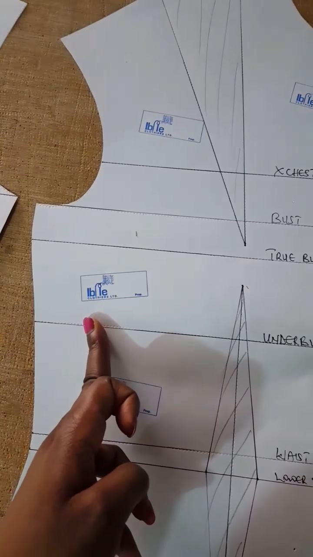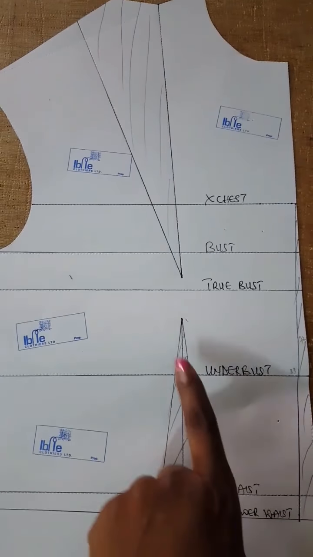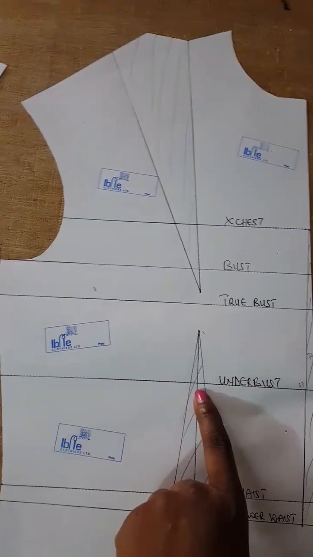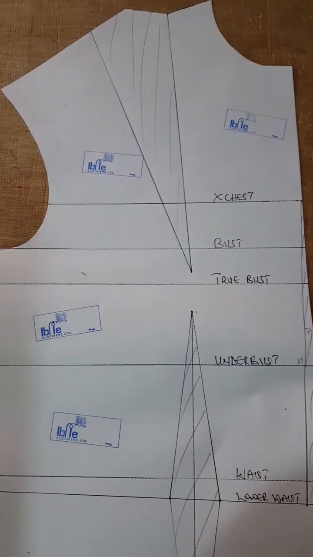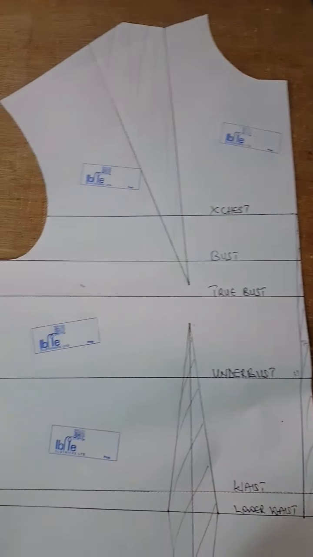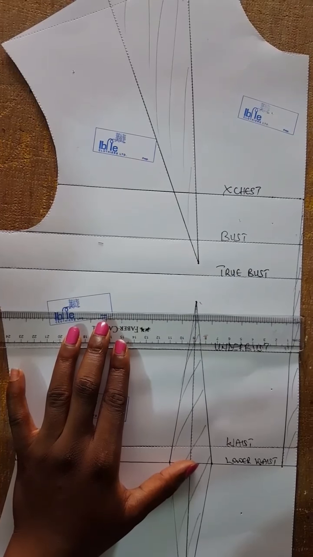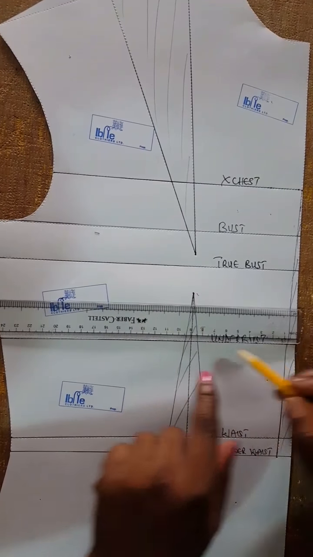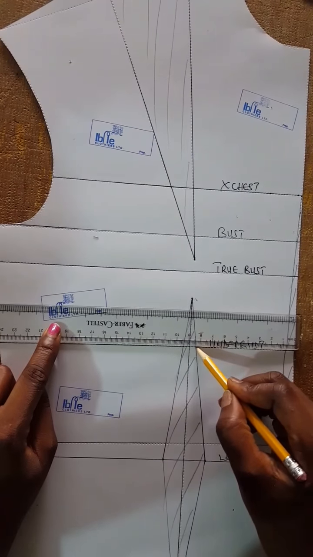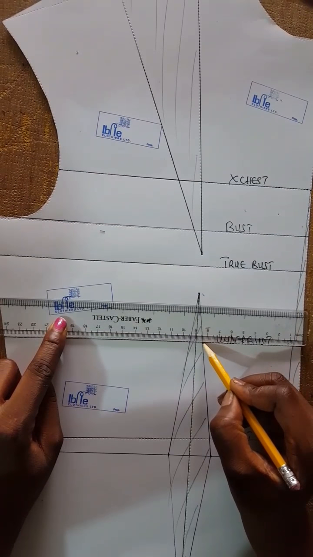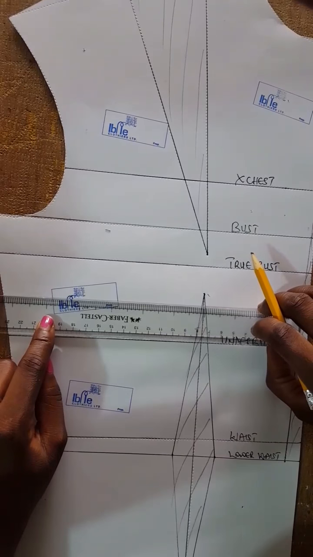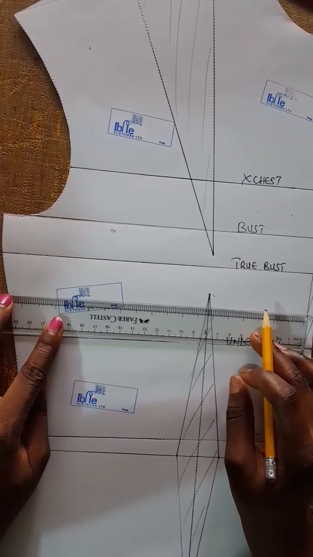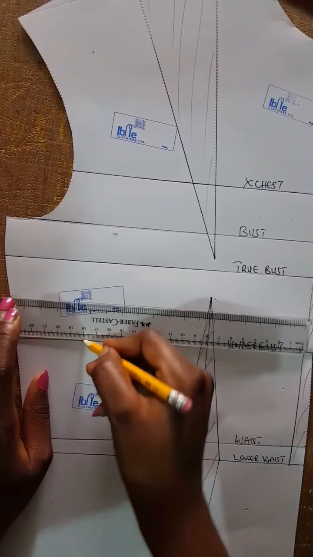register my 18 centimeters. Remember, you have to jump the dart when marking your 18 centimeters. It will definitely be different for individual. So let's get started. Okay, measuring 18 now from CF through to the first leg of the dart is 8.4. So I'm jumping the dart starting from 8.4 from the other dart leg till I register 18.